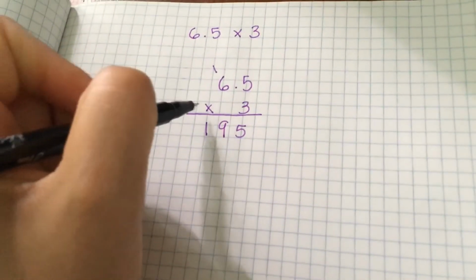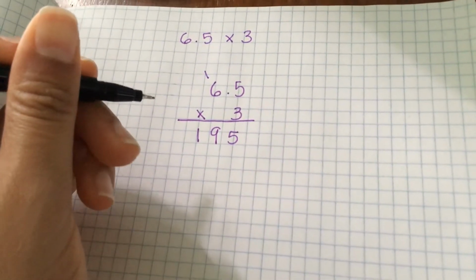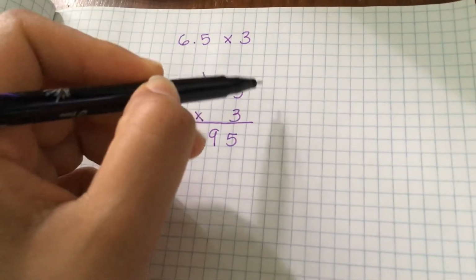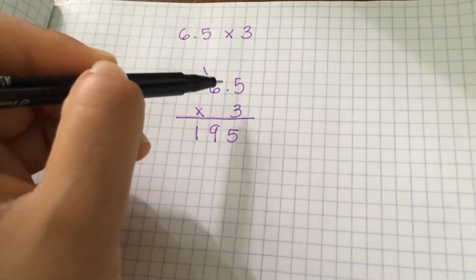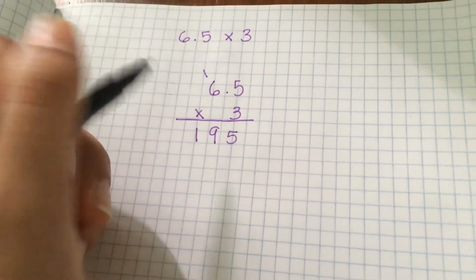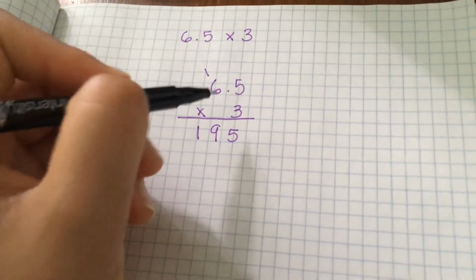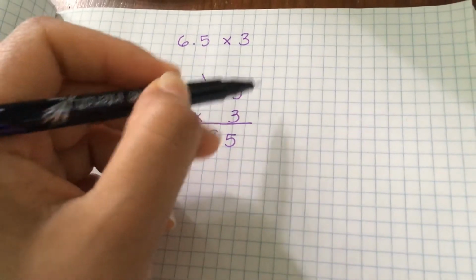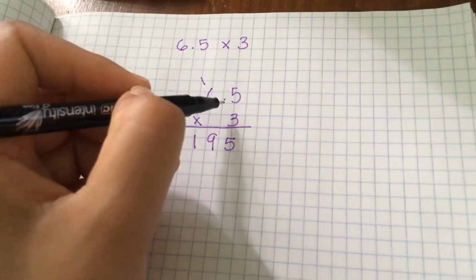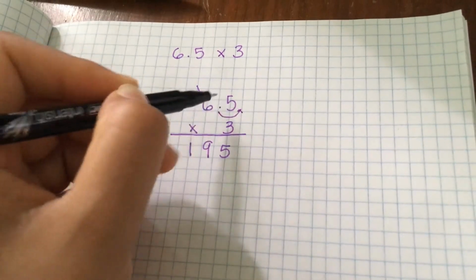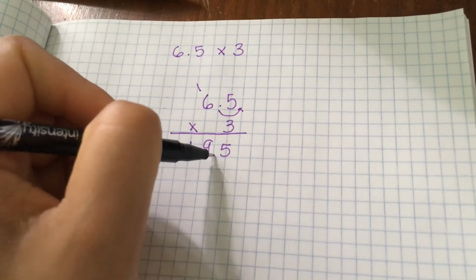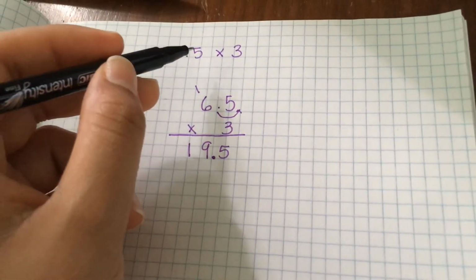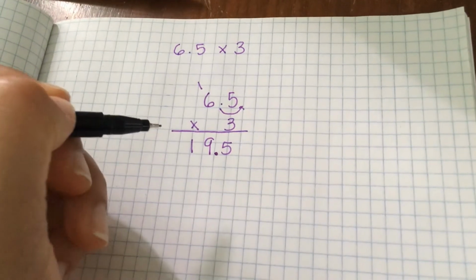So now that we have multiplied out our equation, we have to think about what to do with this decimal. And really what we do is we take a look at the problem, and we see that there is only one number to the right of the decimal. So when you are bringing the decimal back into the answer, your decimal is going to be however many numbers there are past the decimal to the right. So in this case, we have one number to the right of the decimal, so we are going to bring in the decimal with one number to the right of it. So then we get 6.5 times 3 is 19.5.